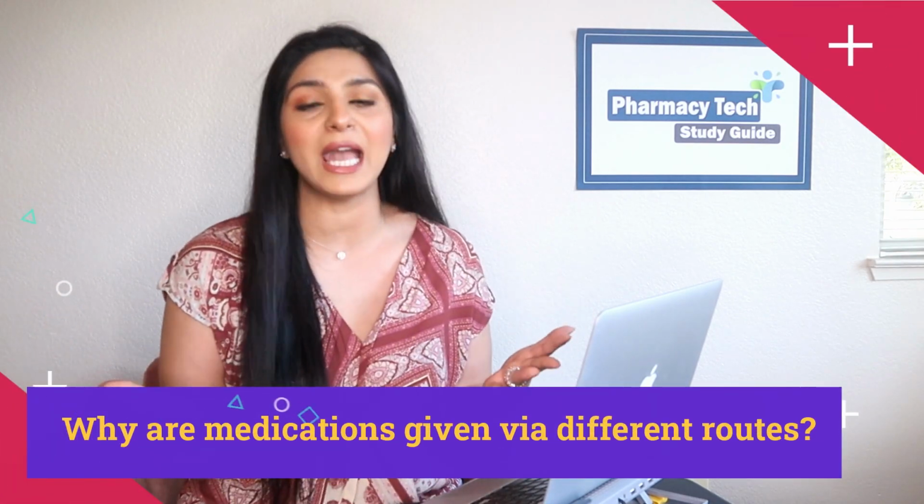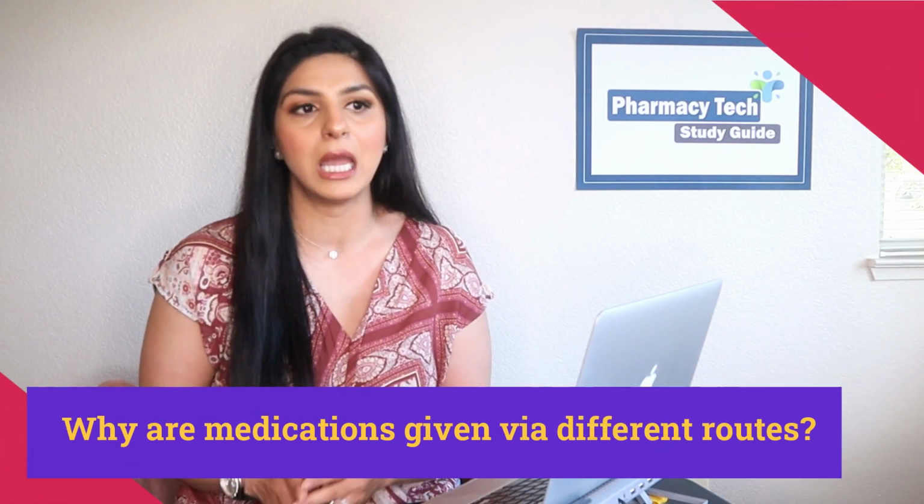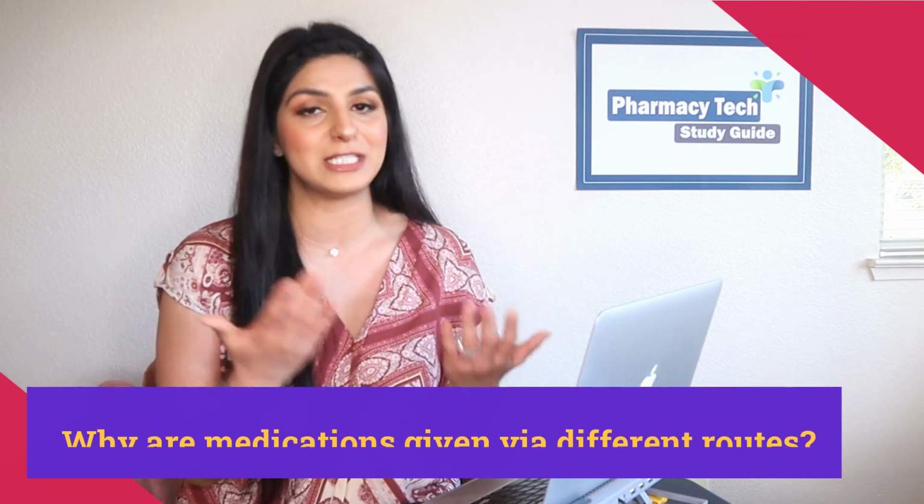Now, you may wonder, why do we have so many different routes of administration? Why can't we just stick with the oral or injectable route? Well, it's because the way in which the body absorbs and distributes the medication varies with the route with which it's given. See, if the patient has asthma, it's beneficial to use the inhalation route of administration, which would actually give the medication directly into the lungs and give more localized effect in comparison to giving an oral tablet or capsule, which has to go through the digestive tract and then absorb in the bloodstream and then get to the site of action, which is not very smart in this case, right?